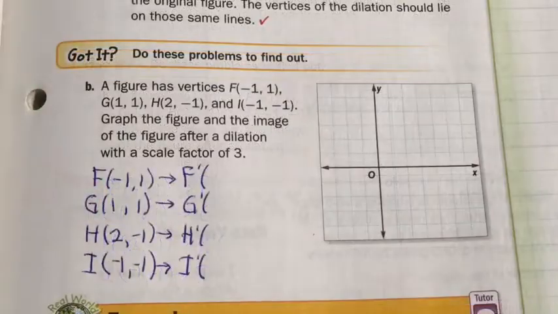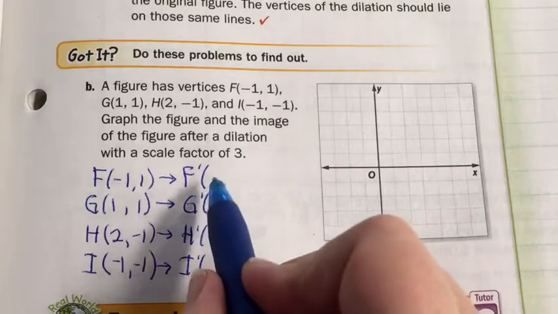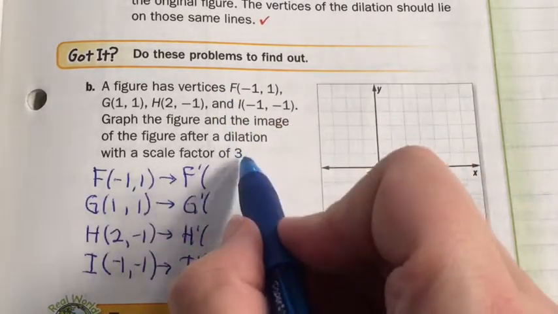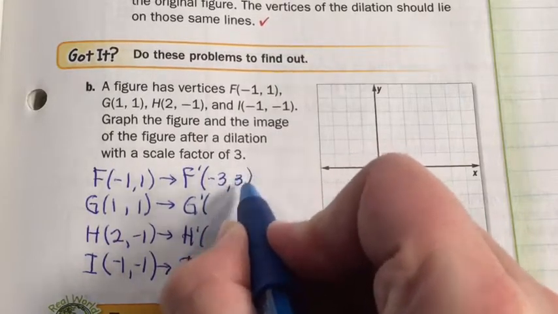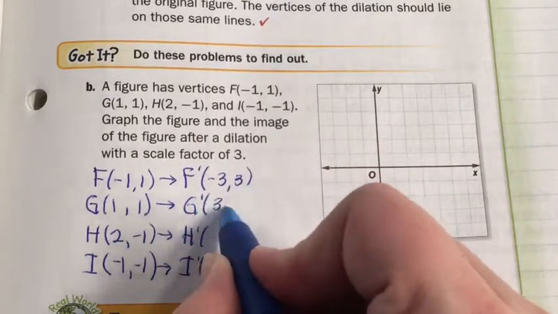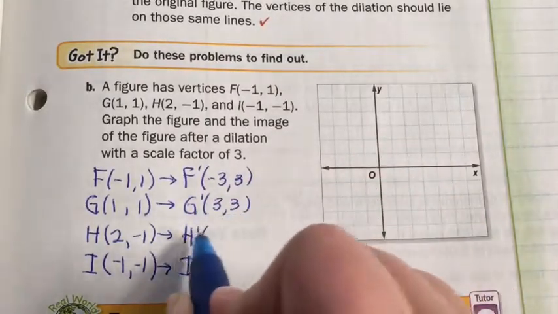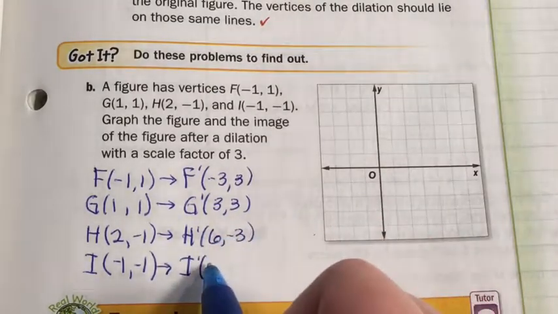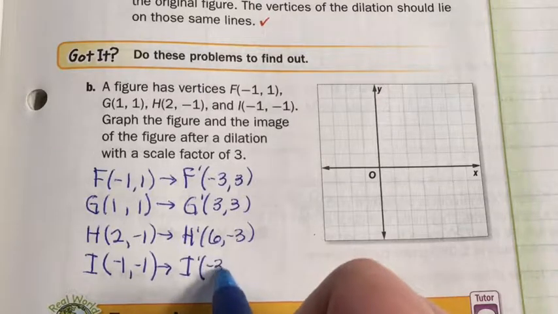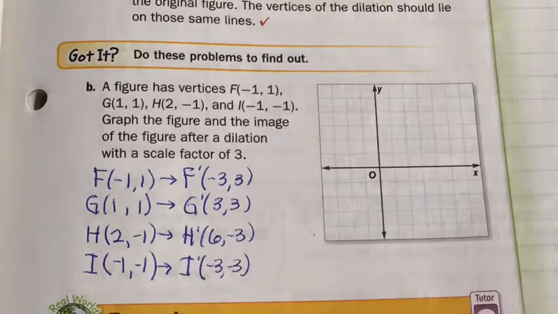So the scale factor is 3, so what is F prime? Scale factor is 3. Negative 3, 3. G prime? 3, 3. H prime? 6, negative 3. And I prime? 3, negative 3. Negative 3, negative 3. And then you have to graph.